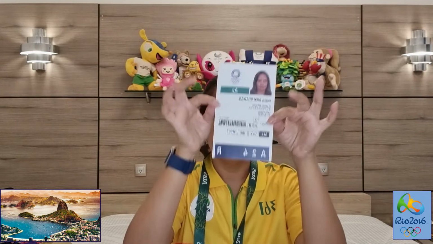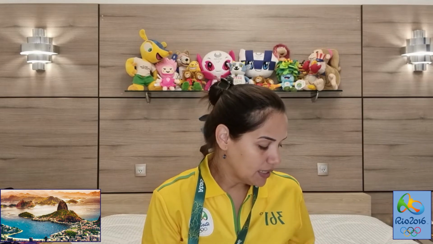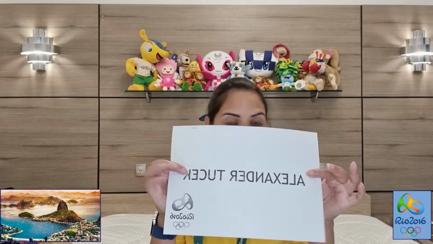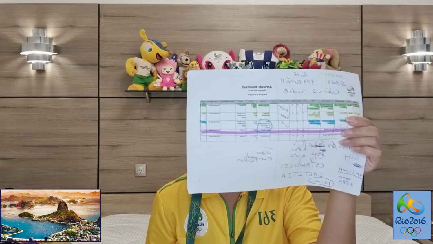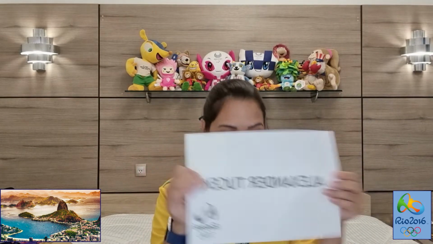Once the international person gets this in their home, that is their visa. So this works as the visa. As I mentioned before, let's say this Alex Tucker was in our arrival manifest, so we knew he would arrive. We make his name.